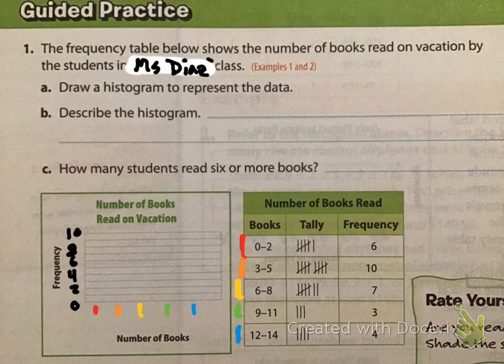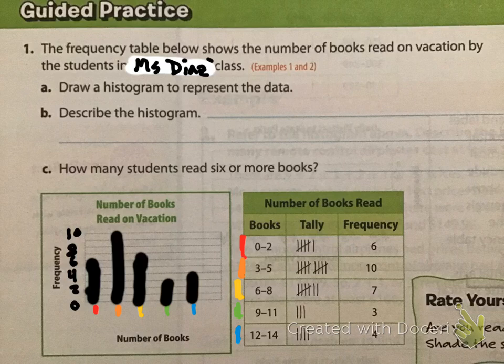So instead, I'm going to fill out the chart. First, I go up to 6. So I go up to right there. Right here, actually. The next one is 10. I go up to the top. The next one is 7. I go to that one. Maybe this one. The next one is 3, so I go to 1, 2, 3. Then the last one is 4, so I go up to 4. So there we go. That's our histogram.